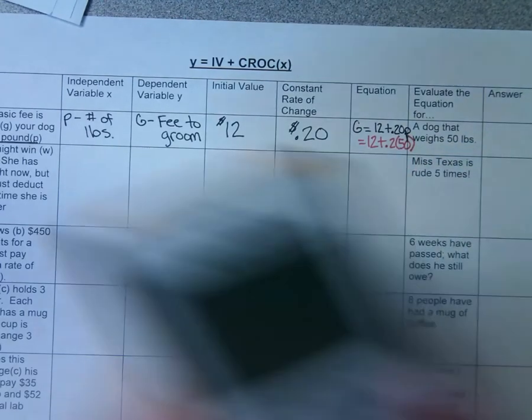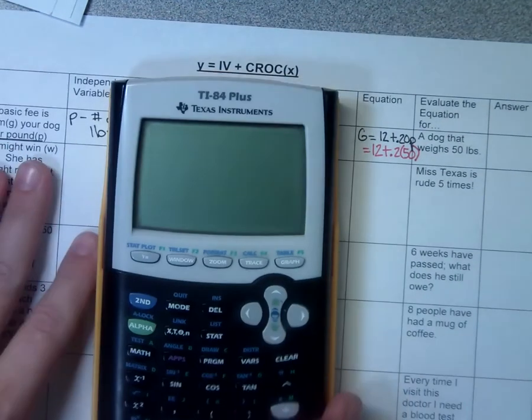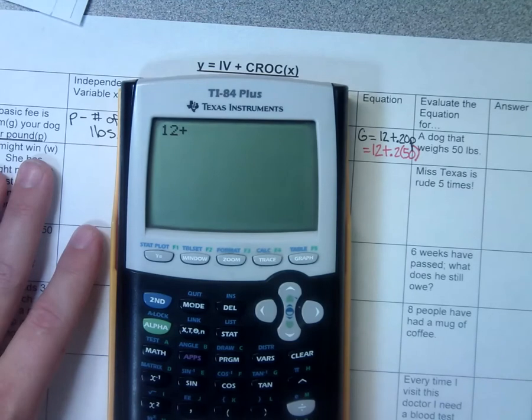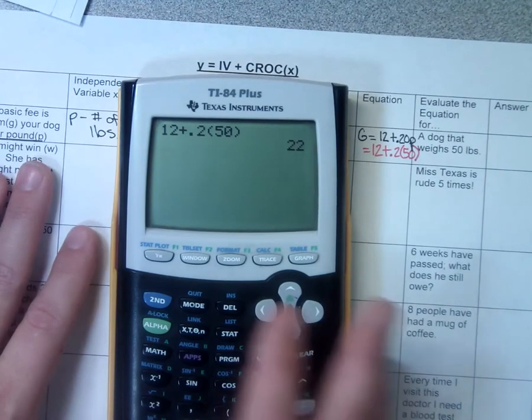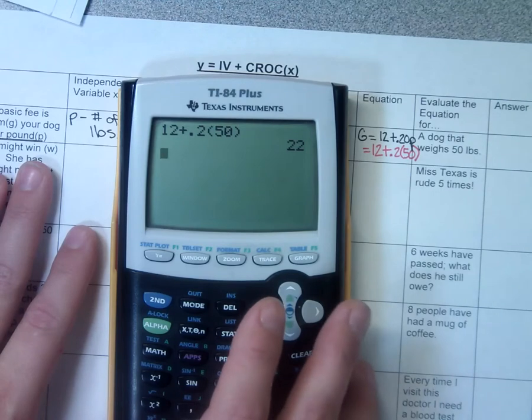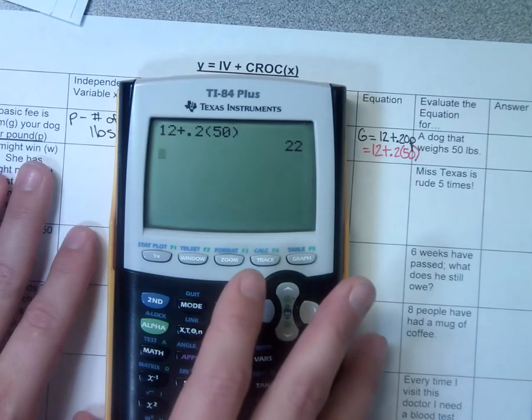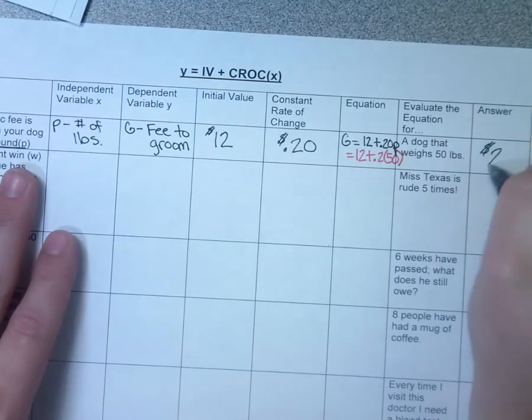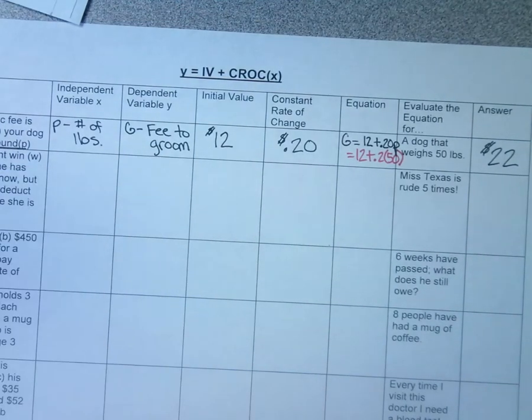Okay, I'm going to go ahead and grab my calculator, and I'm going to enter it in just like how I wrote it. 12 plus 0.2 or 0.20, it doesn't matter, parentheses, 50. And I get 22. So that's how much money I have to pay for a dog that weighs 50 pounds. So $22 is the amount we have to pay for our 50-pound dog. Okay, let's try some more.